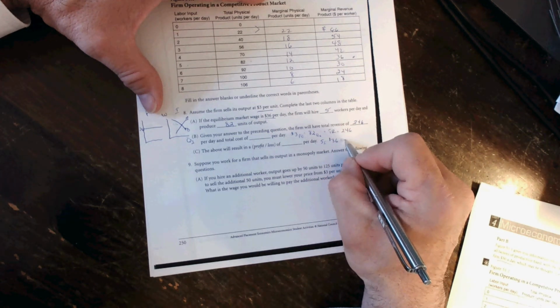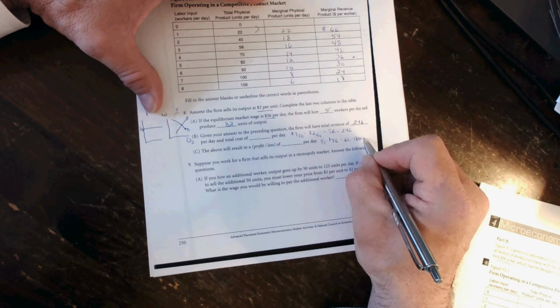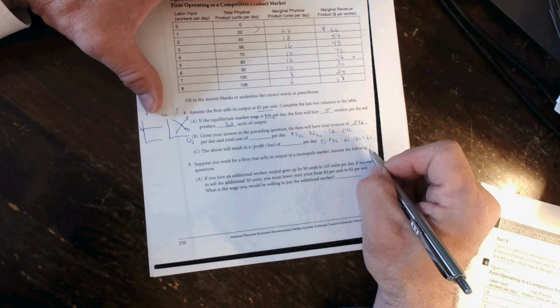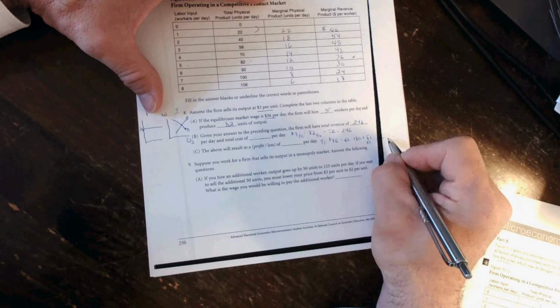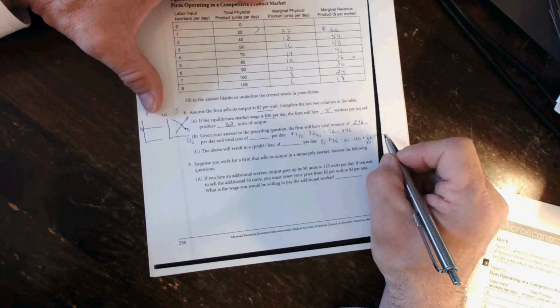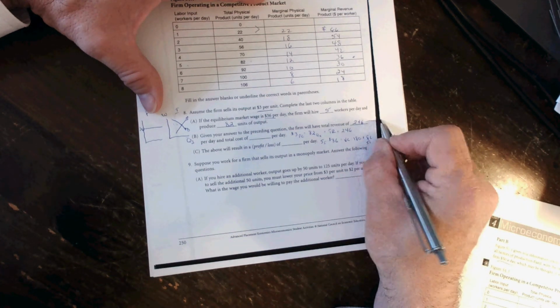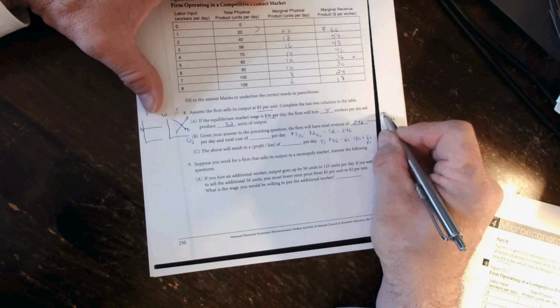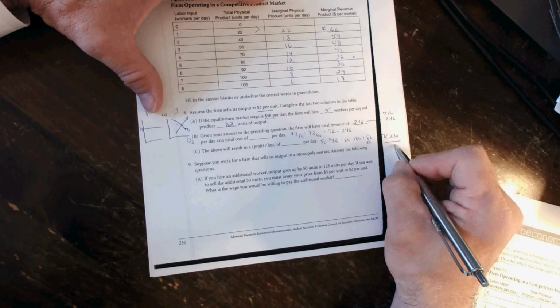Okay, that gives you variable cost of $180 plus fixed cost of $50, gives you a total cost of $230. Total revenue minus total cost gives this firm a profit of 16.